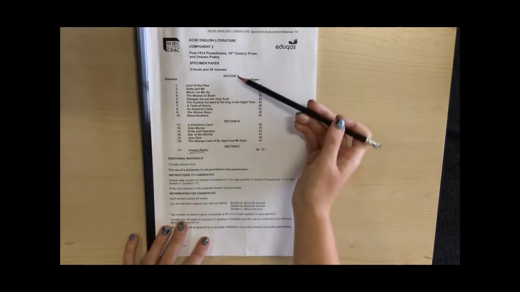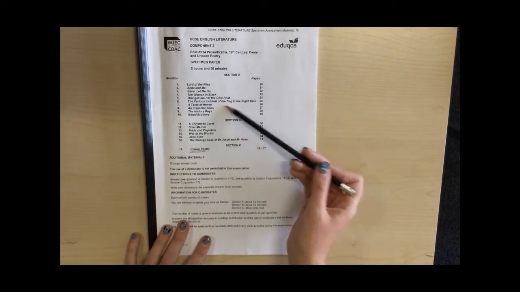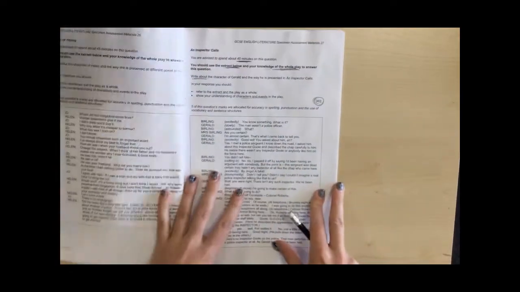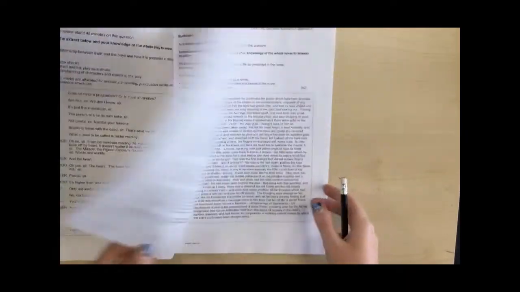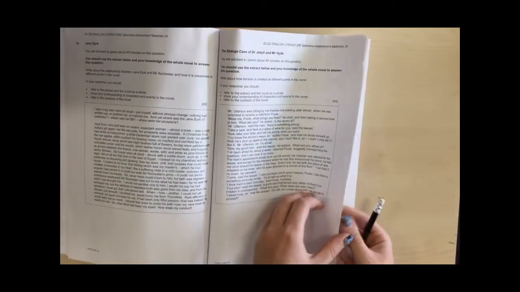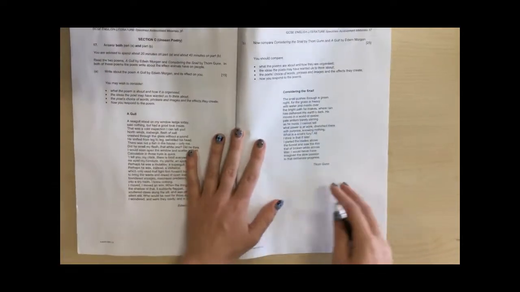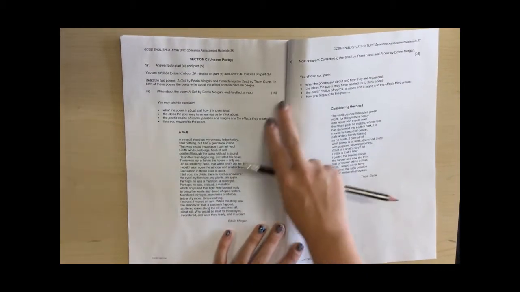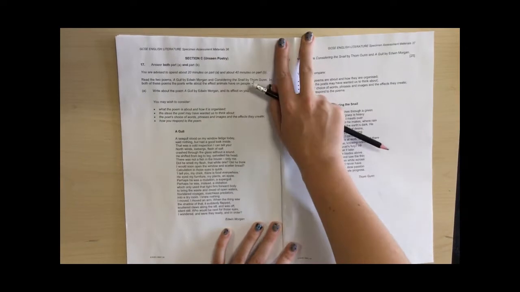Now, you will have already answered the questions on Section A and Section B. So once you have finished answering your question on A Christmas Carol and An Inspector Calls, then you can turn to the very end of the exam paper and there you will find Section C, which is unseen poetry.